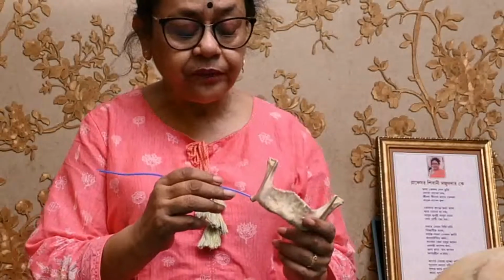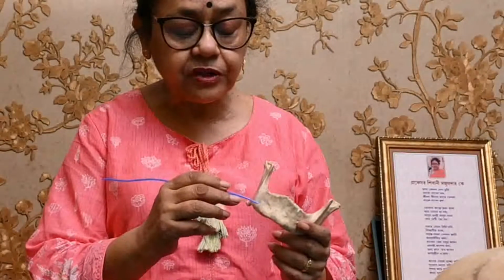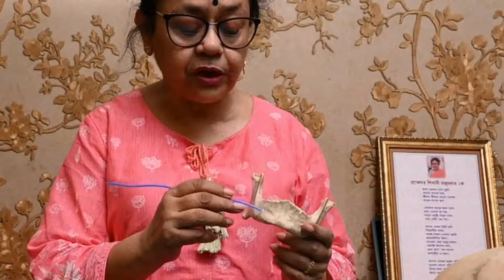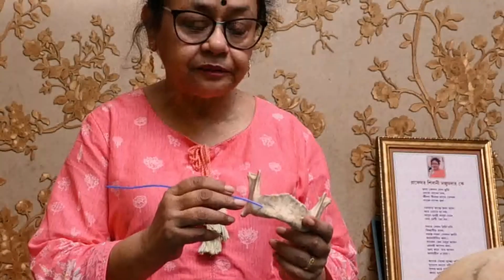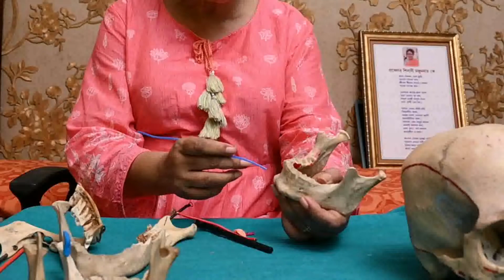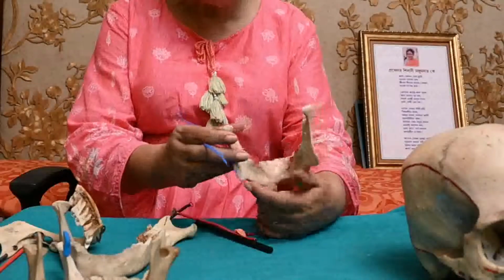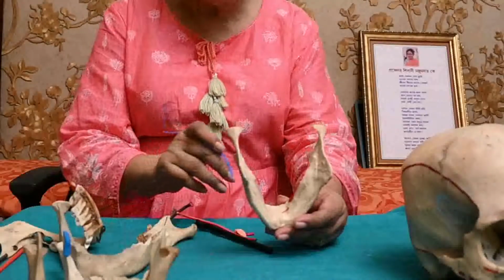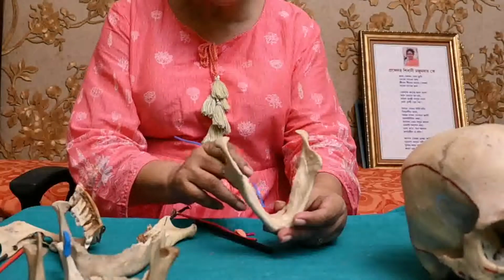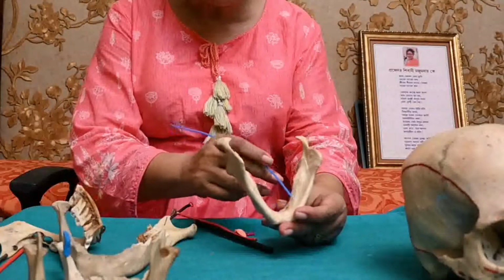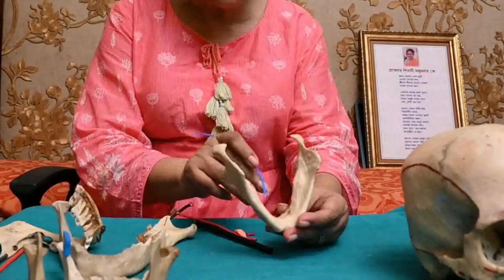Now you will see this mental foramen transmits a nerve which is known as the mental nerve. So this is the external surface. Next, the internal surface of the body. You will see the internal surface is more or less smooth. In the middle there is a line.